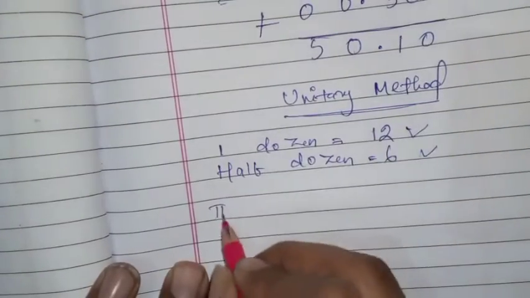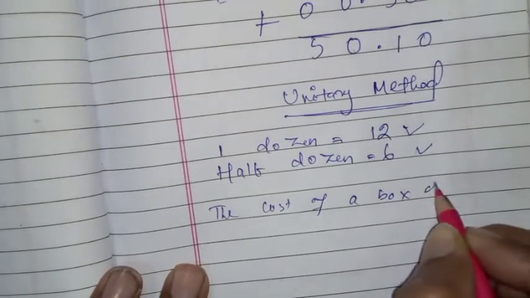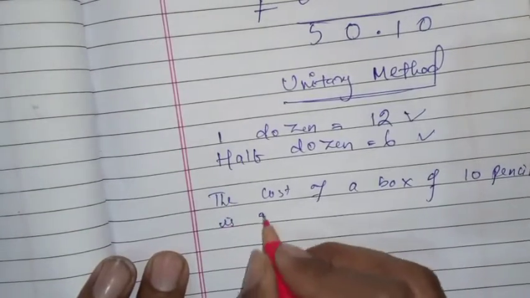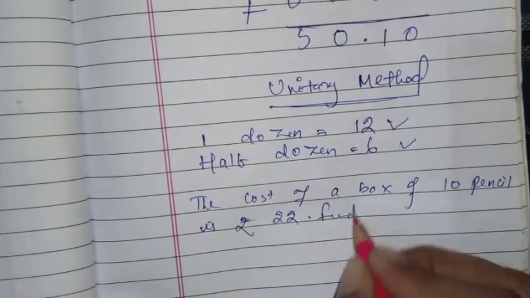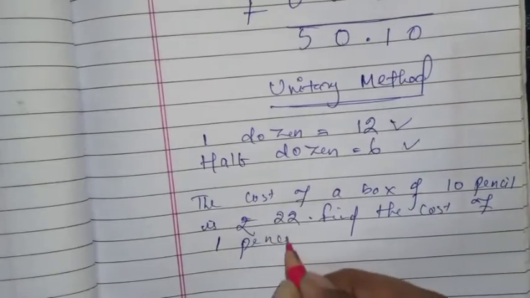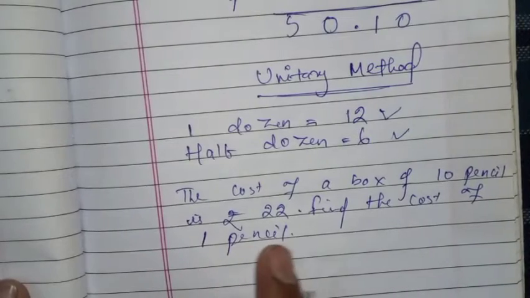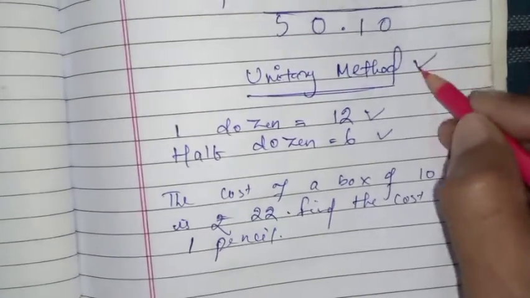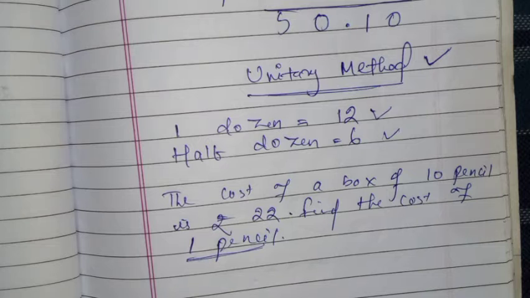Suppose the cost of a box of 10 pencils is rupees 22. Find the cost of one pencil. In the unitary method, the question will ask only about one thing.